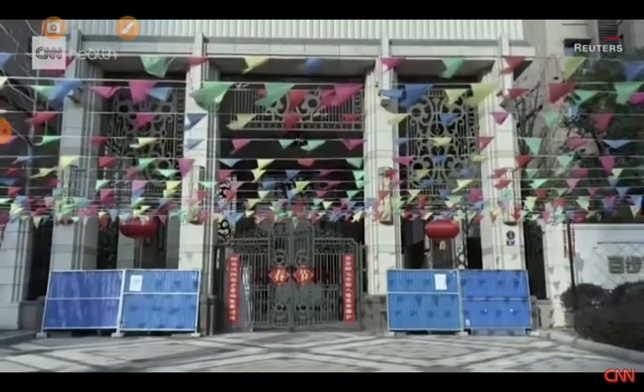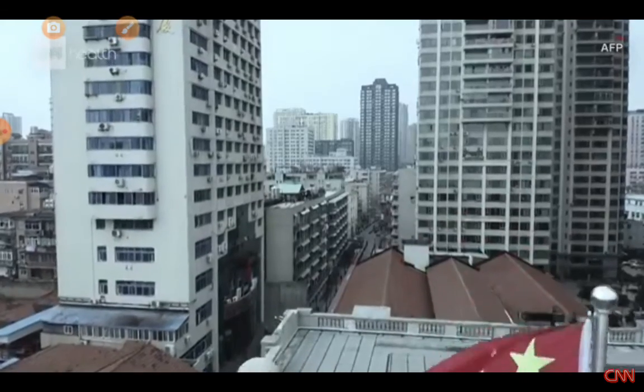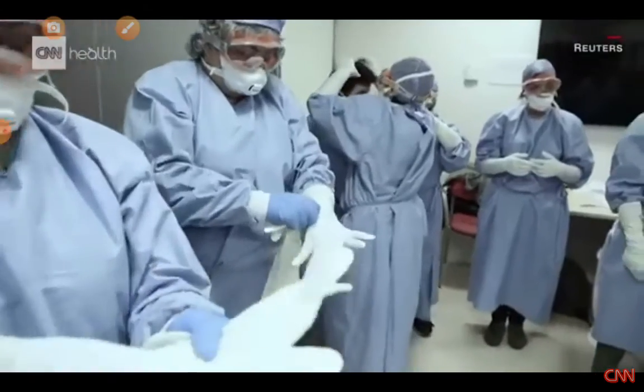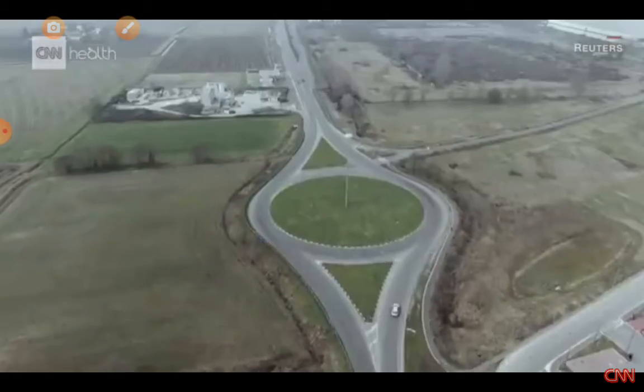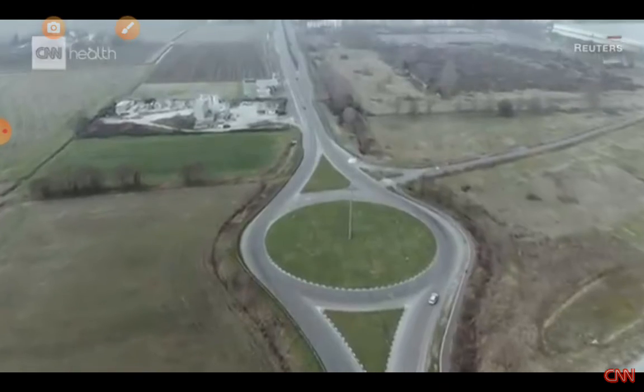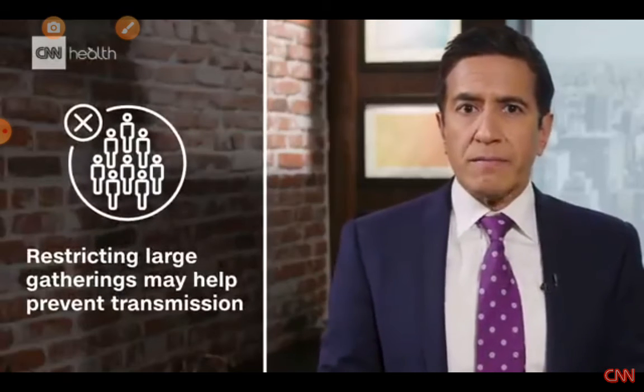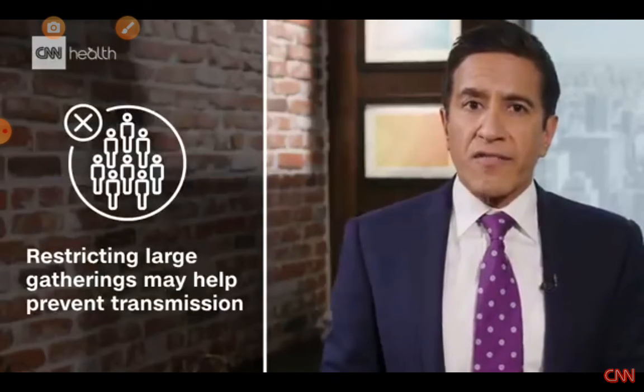The lockdown of the entire city of Wuhan is thought to have helped slow the initial spread of the virus, and that bought valuable time for preparations elsewhere. Since then, large-scale quarantines have been used in some of the worst affected areas in the world. I should point this out, that large quarantines have not really been used in the United States for decades. The world has changed a lot since then, so it is hard to know just how effective these quarantines would be today. Restricting large gatherings of people may also help prevent the transmission of this virus.